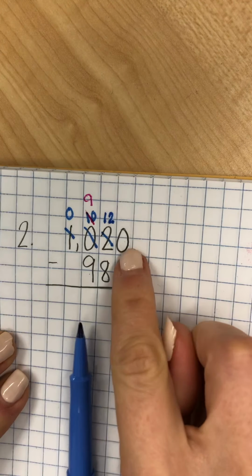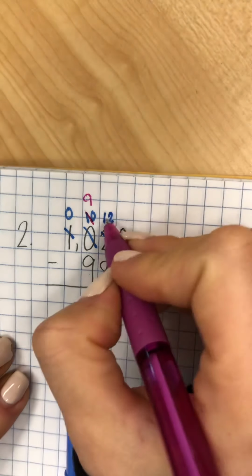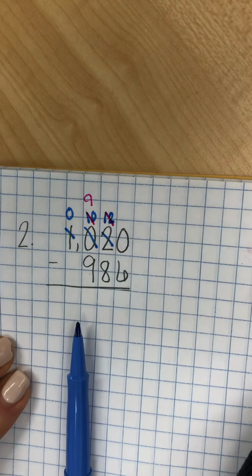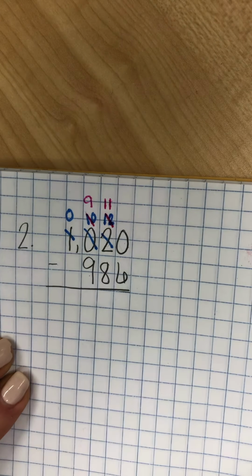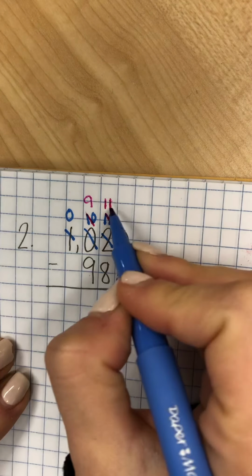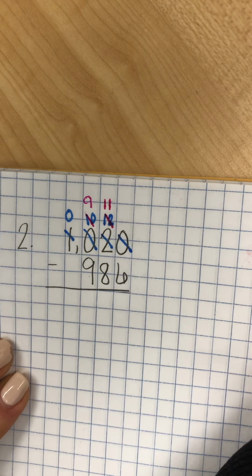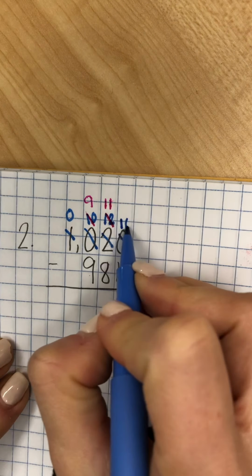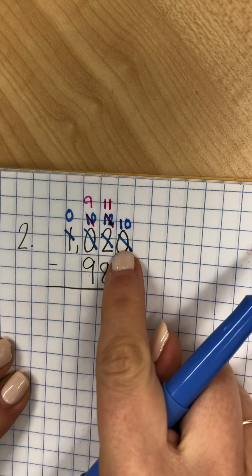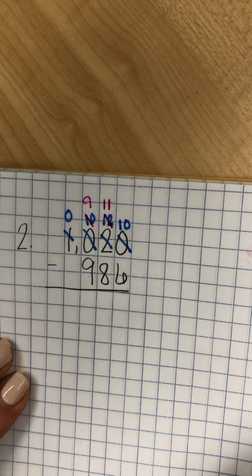But again, I still can't work in the ones place. So I need to take a 10. I had 12. If I take one, that will leave me with 11 and exchange it for some ones. What is 10 tens equal to in ones? 10 ones. I had 0, so that means I only have 10.